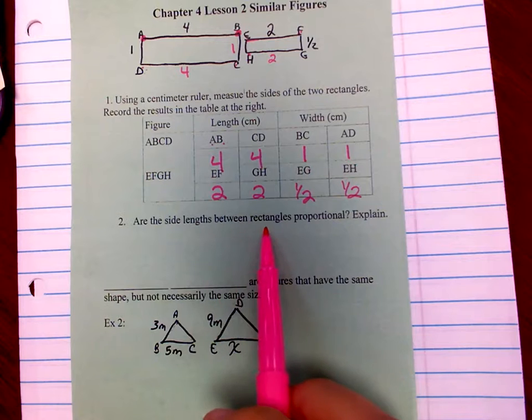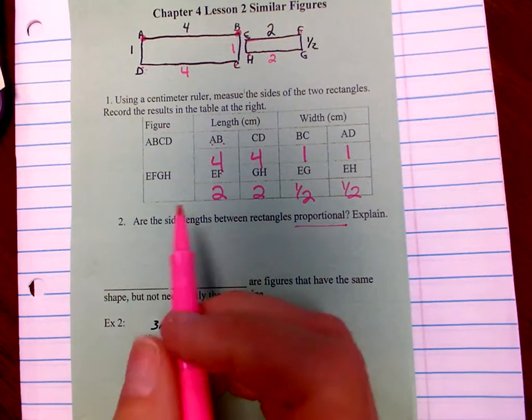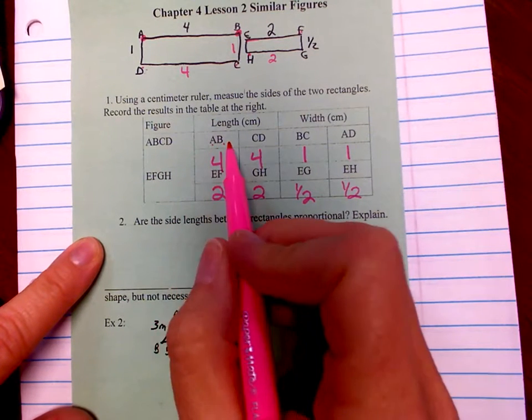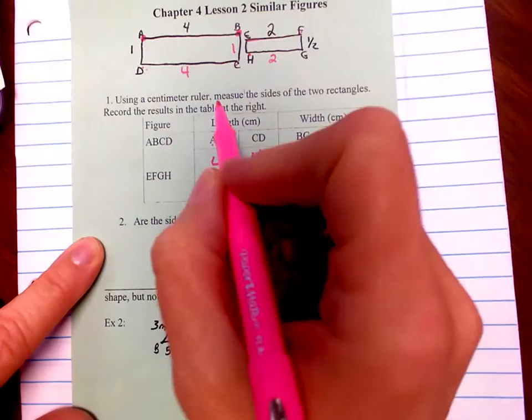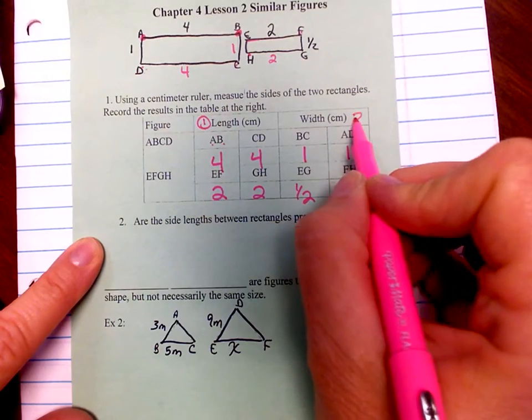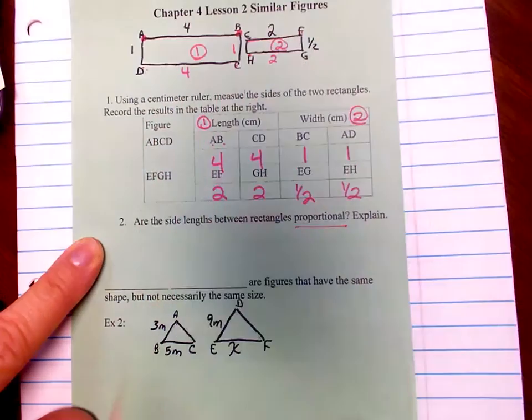Are the side lengths between rectangles proportional? Okay, well, let's see. Let's compare AB and EF. I'm going to label this one the first rectangle, and this is my second rectangle. First, second.